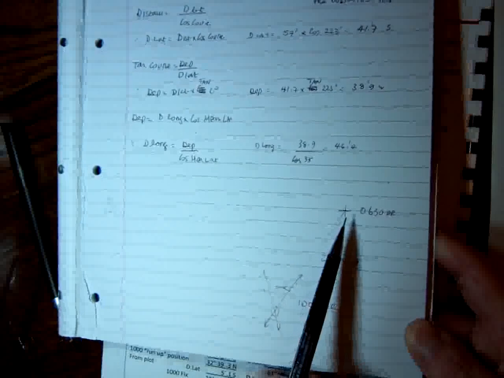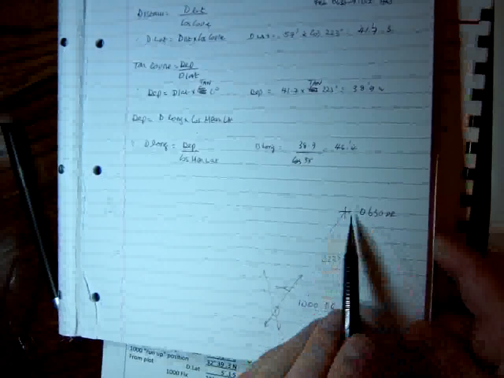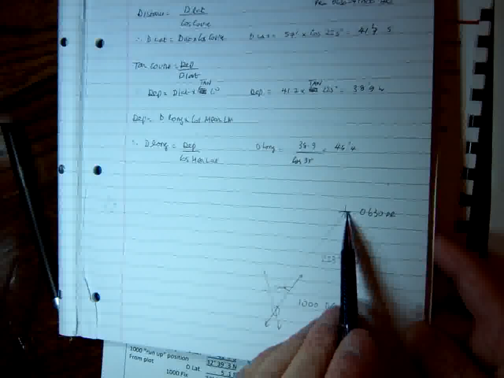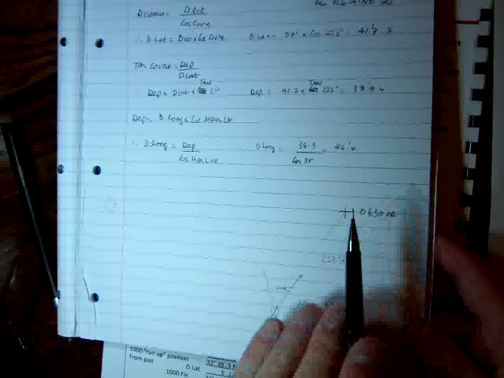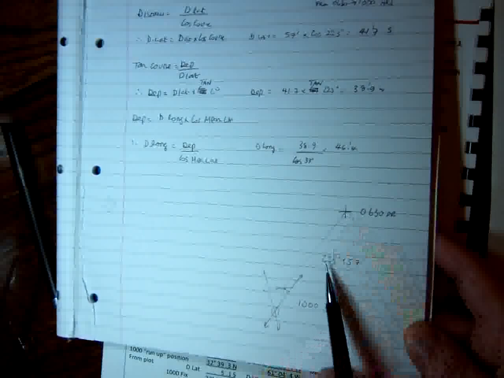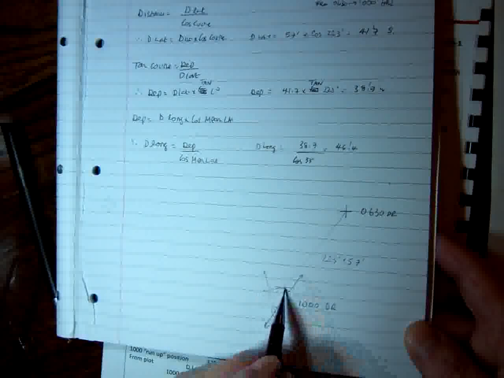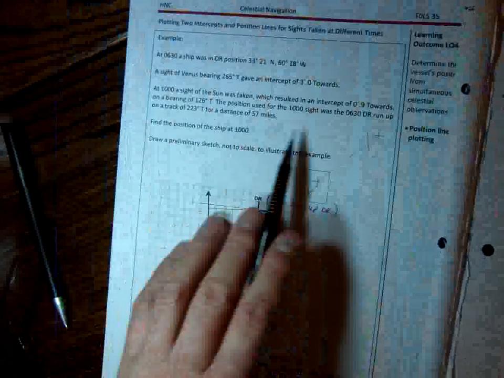This is our DR position at 6:30, and we're not going to plot our intercept that we got at that time there. We're just going to put that to one side at the moment. So that's where we are at 6:30. We then proceeded on a course of 223 at 57 miles to a DR position here at 10 o'clock. Then at this DR position we observed the sun, and the bearing was towards at 126. So at a bearing of 126 we had this intercept there towards.